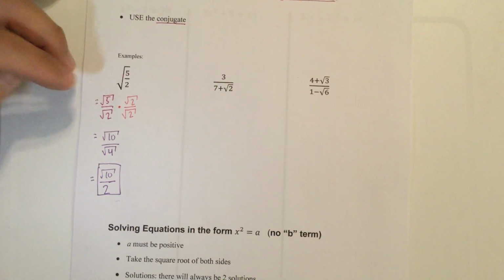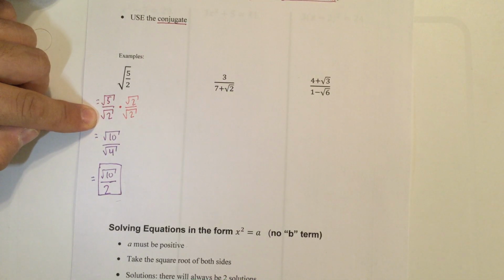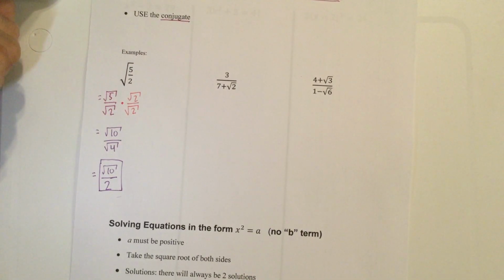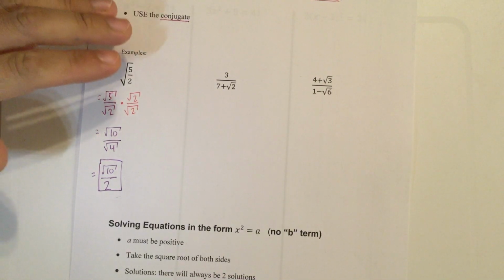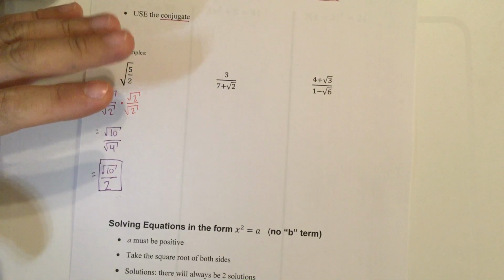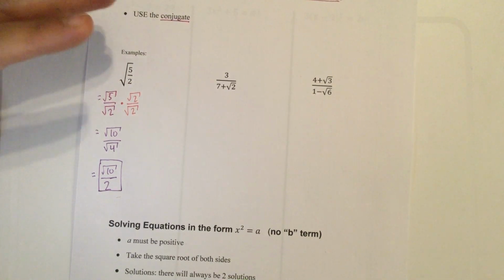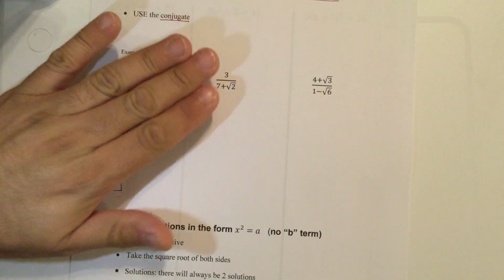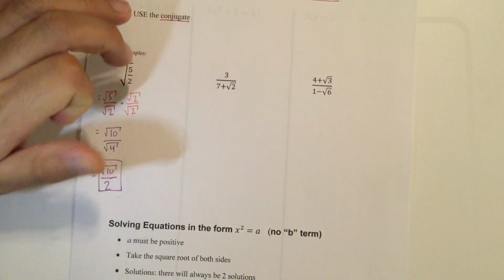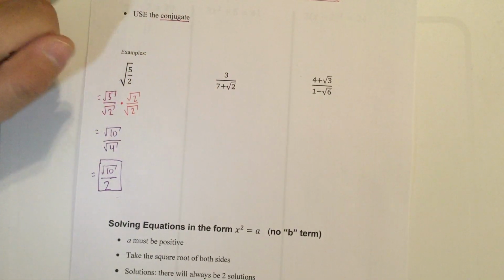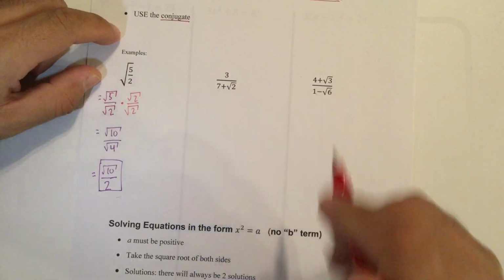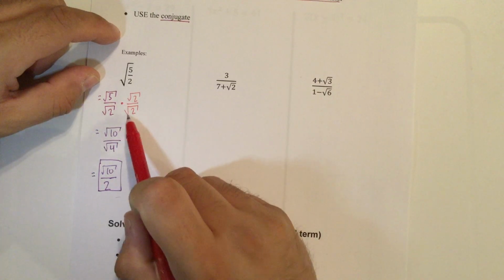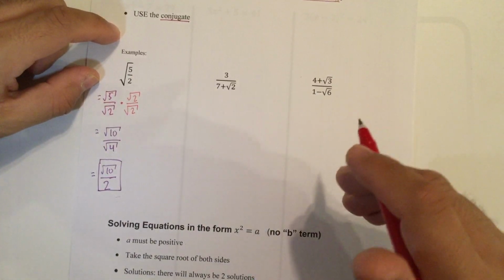All right, now that's pretty easy. So when we have just a radical on the bottom, we multiply the numerator and denominator by that, and that's how we get rid of that radical. Now it does change when we have a number either being added or subtracted to the radical, or the radical being added or subtracted to a number. So in this case, if you look at the second problem, we have 3 divided by 7 plus the square root of 2. So the first thing you'll notice is that we do have a radical in the denominator, but it's not like the other one where we just multiply by radical 2. This time, we're going to multiply by the conjugate.